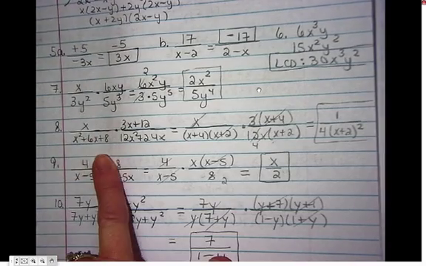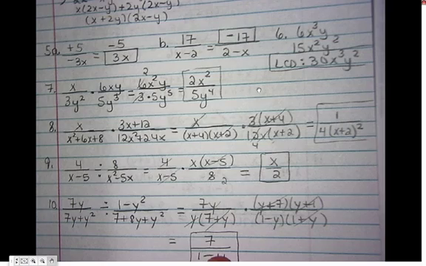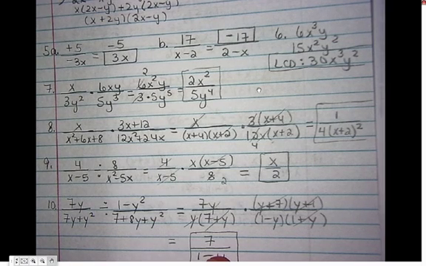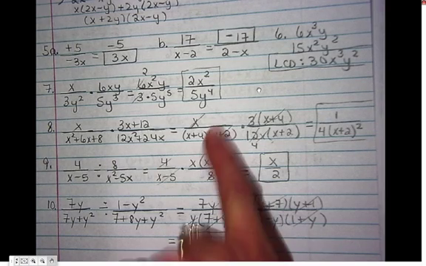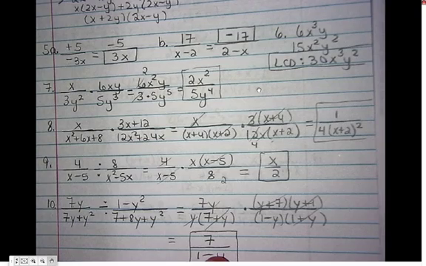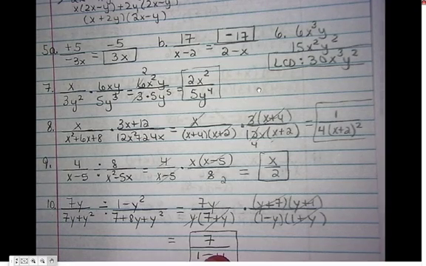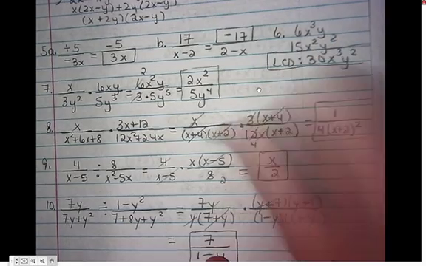So x over, I factor that denominator, times I factor the numerator and the denominator. Canceling out common factors then will leave us with 1 over x plus, I canceled out the wrong one, didn't I? X plus 4 cancels, so I have 1 over 4x plus 2 quantity squared. So this answer is correct. I just canceled this out, and I didn't cancel out this.